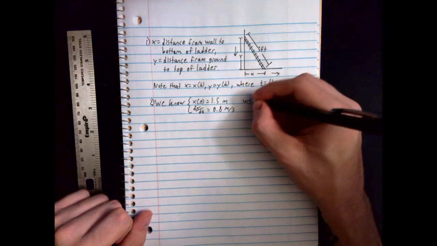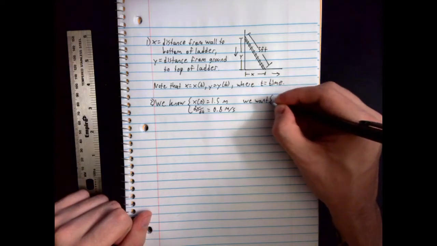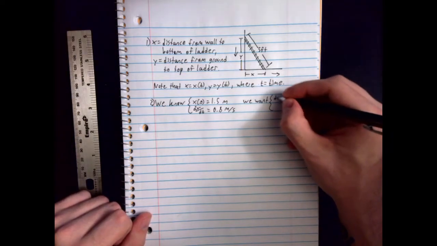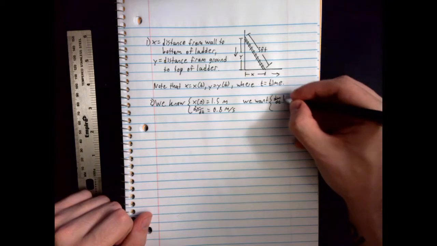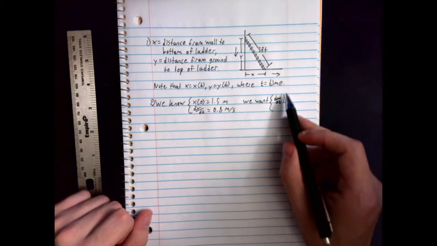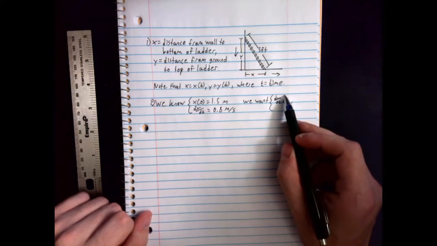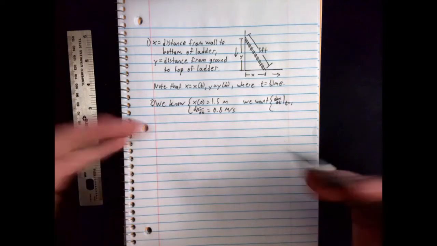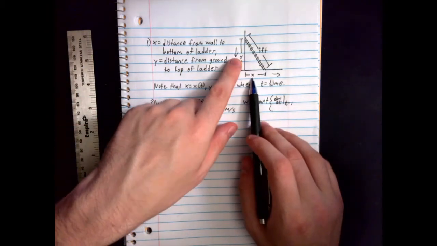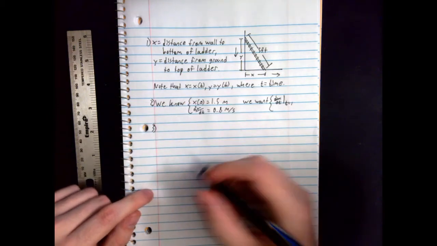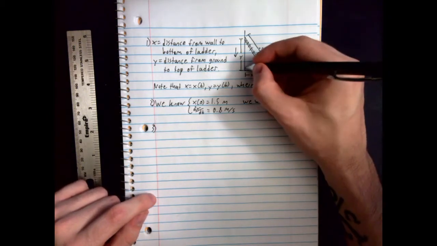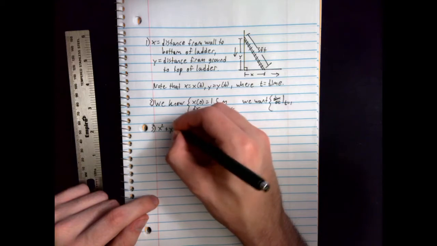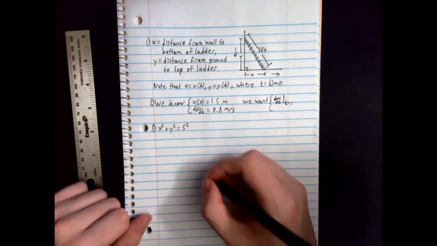And what is it that we want? Well, we want the rate of change of y after 1 second. So we want dy/dt, and I'll use this notation, evaluated when t is equal to 1. So this vertical line here just means I want the derivative evaluated when t is equal to 1. Okay, so that's what we know and what we don't know. Now what we need to do is relate these quantities together. As I mentioned before, we can use the Pythagorean theorem because we have a right triangle. So I know that x squared plus y squared is equal to 5 squared.